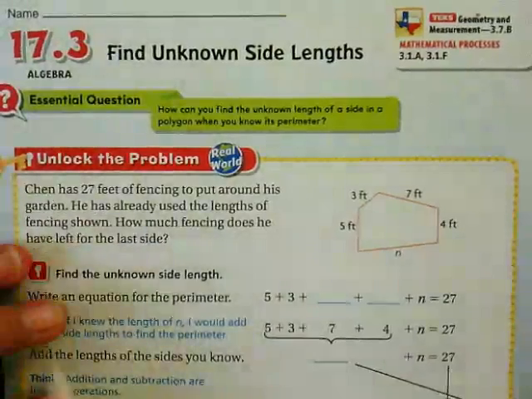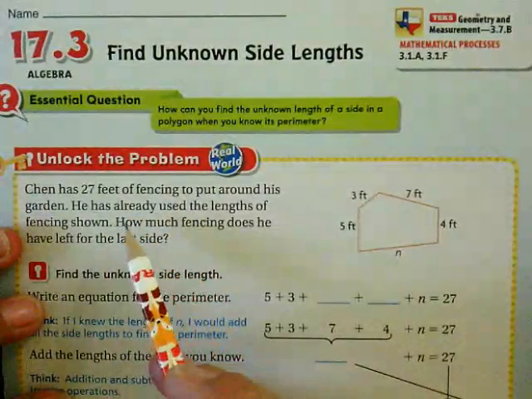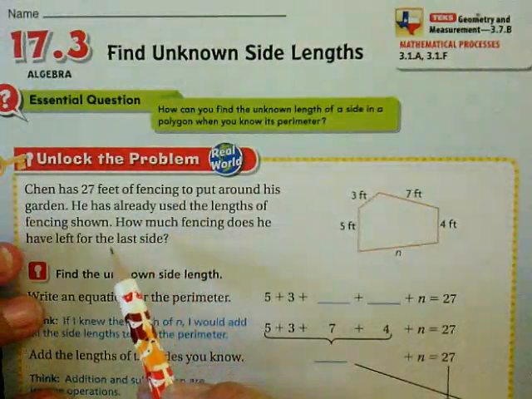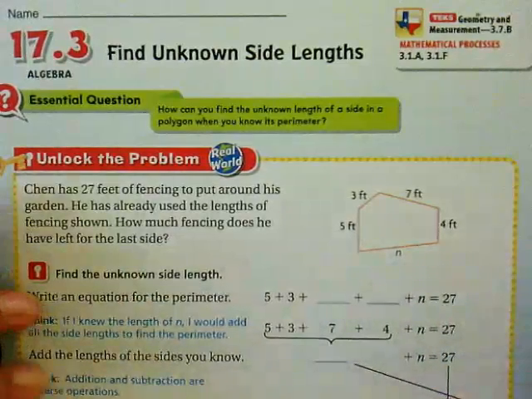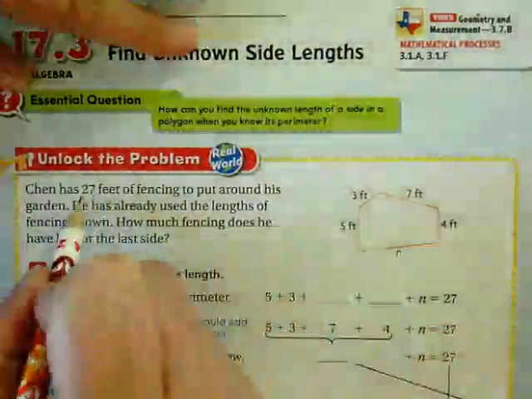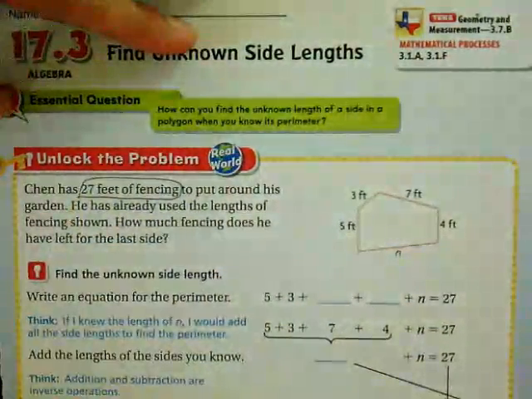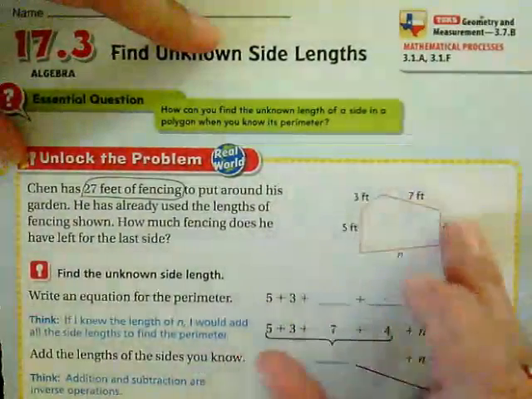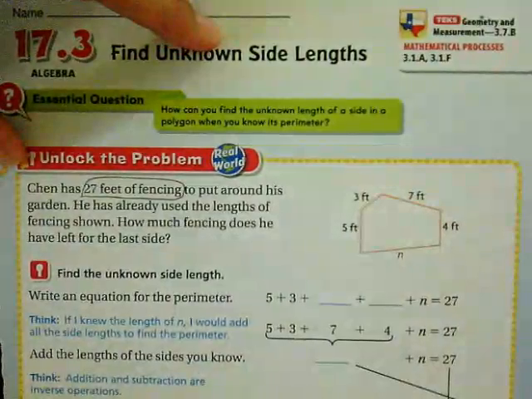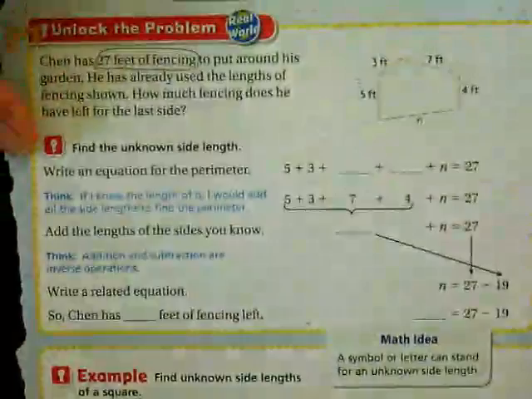It says Chin has 27 feet of fencing to put around his garden. He has already used the lengths of fencing shown. So how much fencing does he have left for the last side? So we know our total amount of fencing that Chin has purchased. We know we have a total of 27 feet. This is how much he's used so far. So we need to figure out this missing edge. So let's find the unknown length.